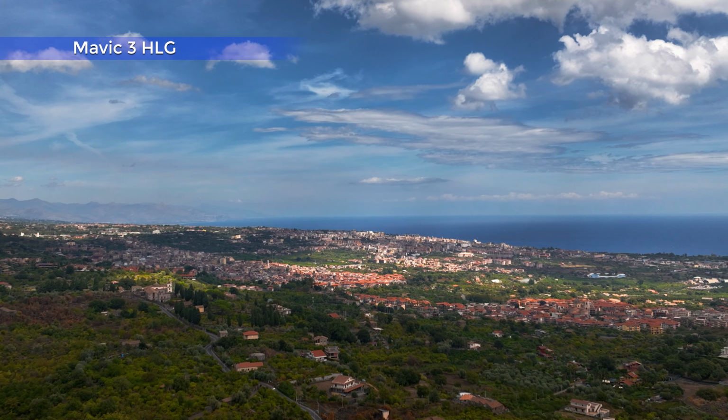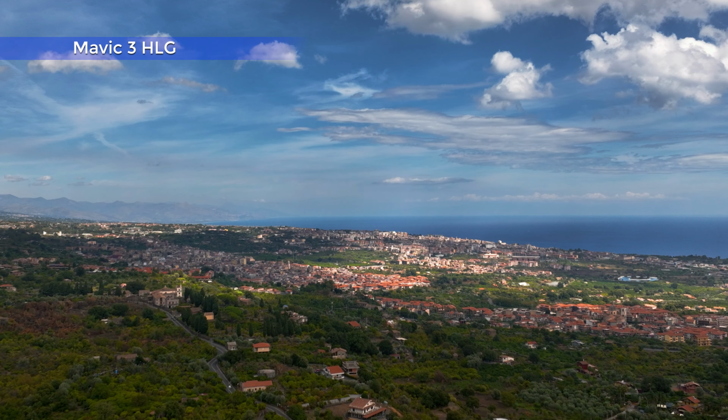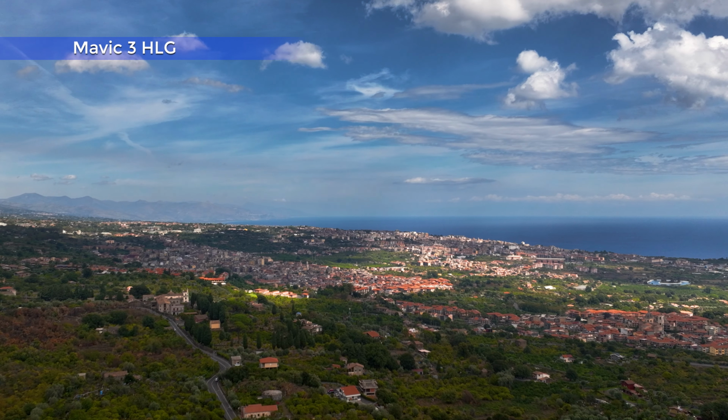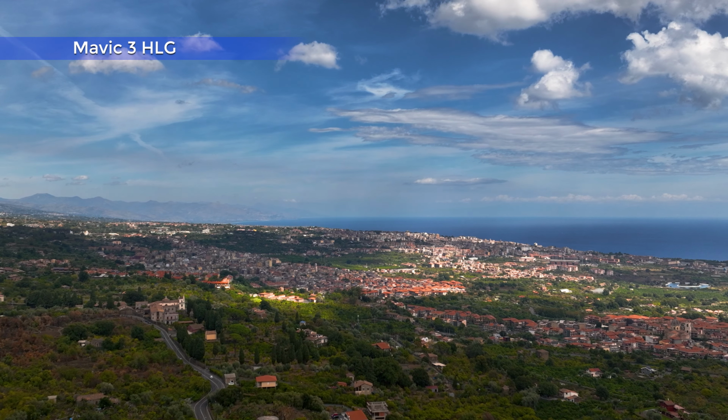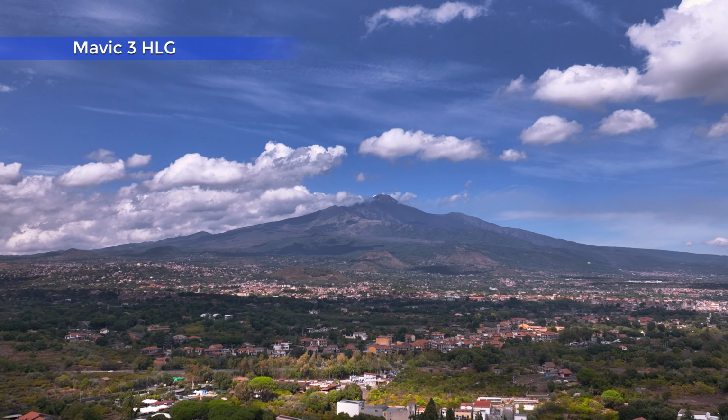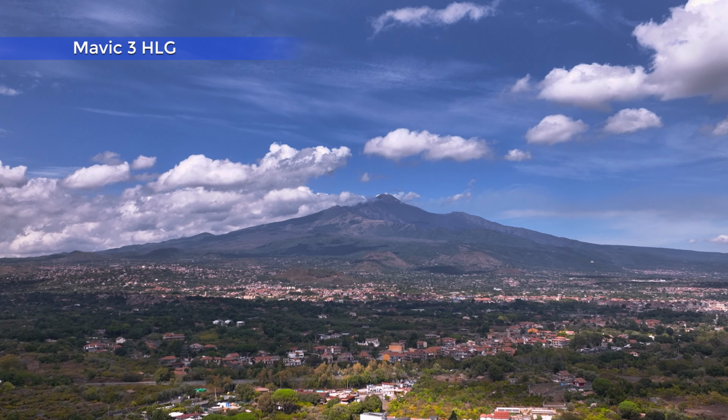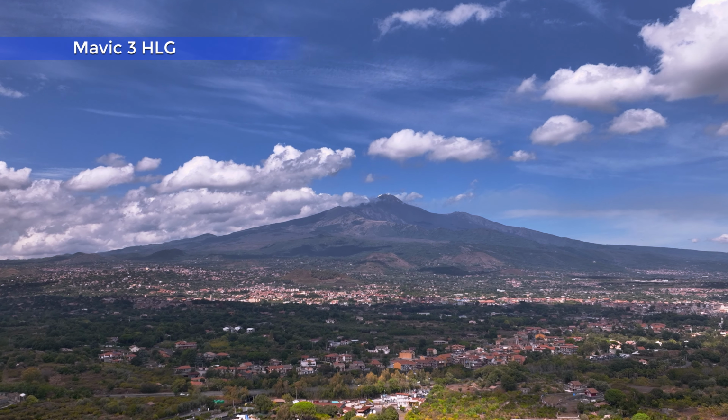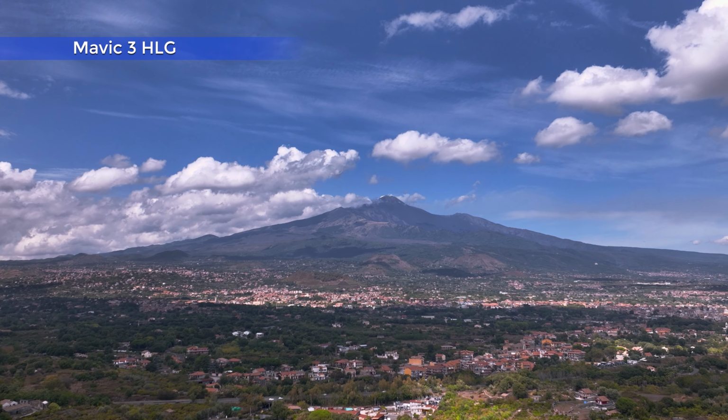Another profile, HLG, has been recently added to the Mavic 3 by a firmware update. It is a welcome addition, and in certain situations it works really well with a very extended dynamic range and plenty of detail.